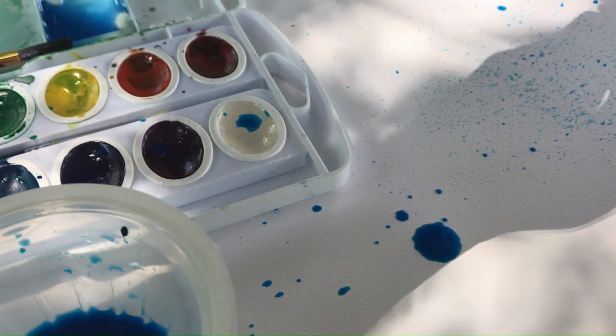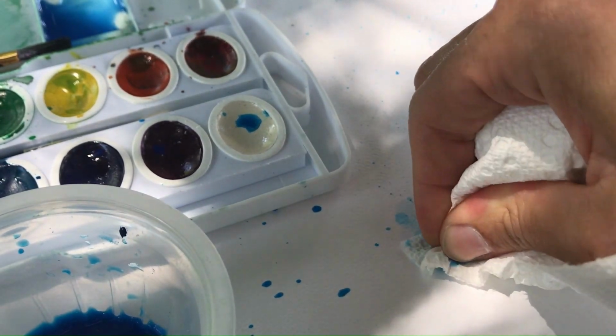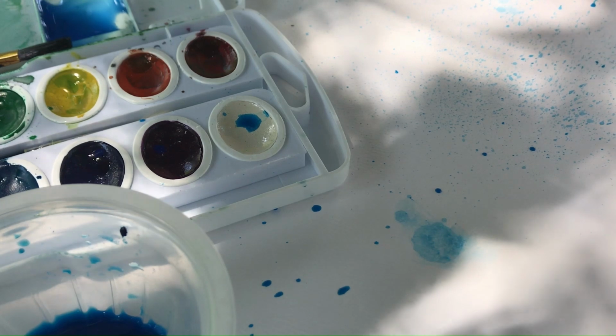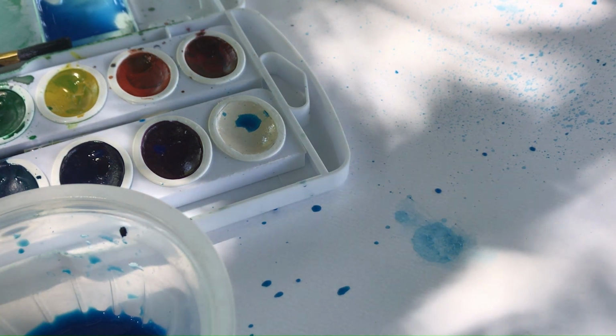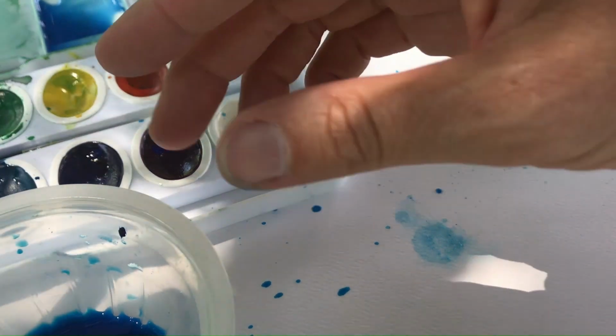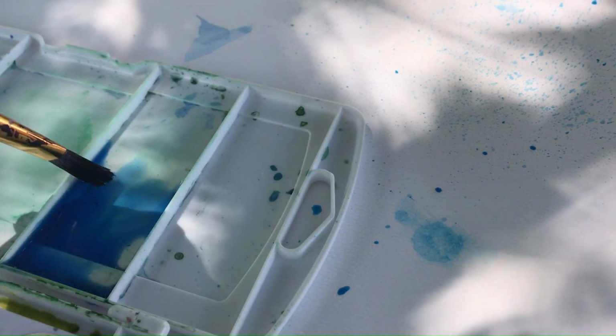If you're doing spatter and you get really big drops, you can soak them up and that'll get up most of the paint, especially if you get it right away. And if you're going to spatter a watercolor painting that you spent time on, I recommend trying it out on some other paper first, just to get some practice. And that was with the wash in that cup. With this tray.